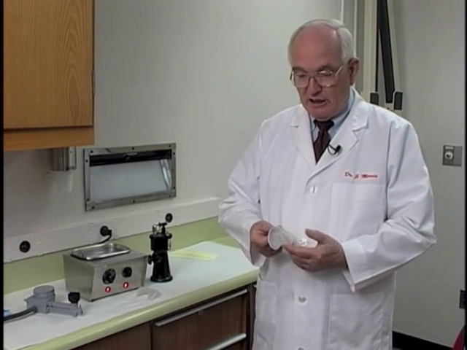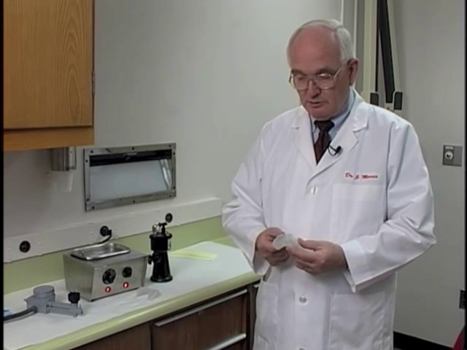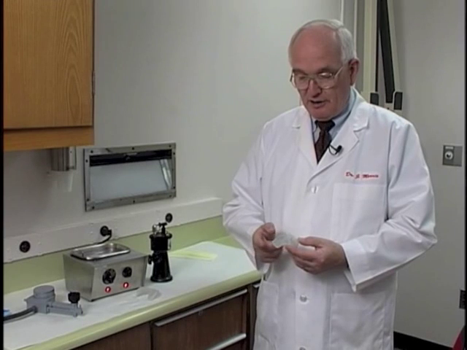This is the maxillary tray that has been constructed, and our object today is going to be to try this tray in the mouth and see that the peripheries are at the length we would like them to be. If they're not, we will need to adjust them.